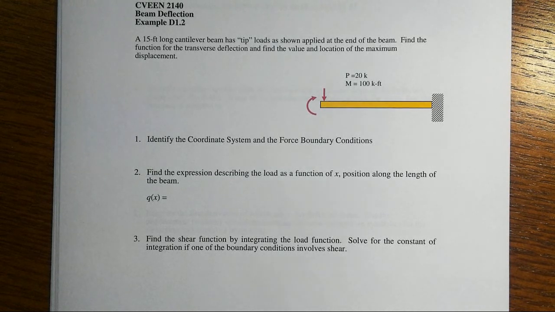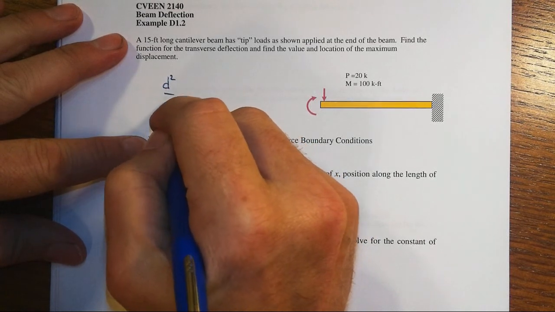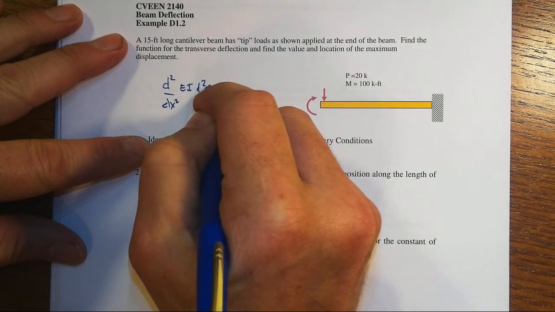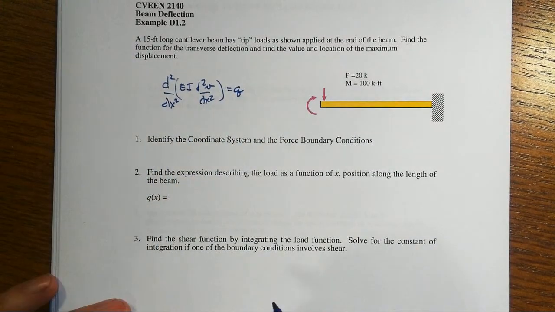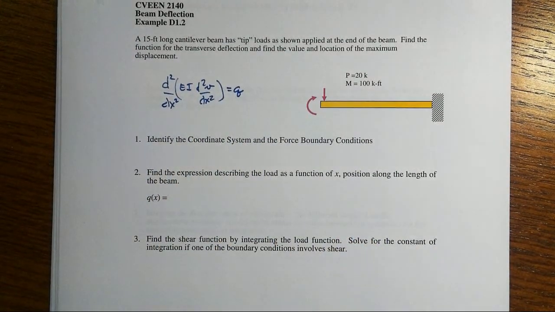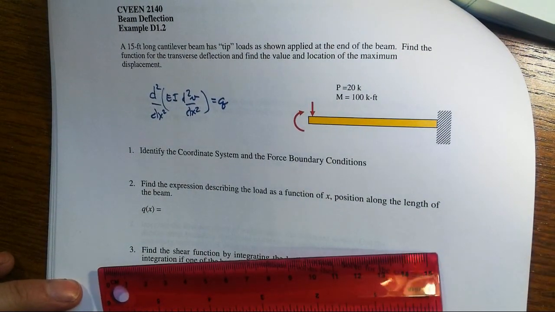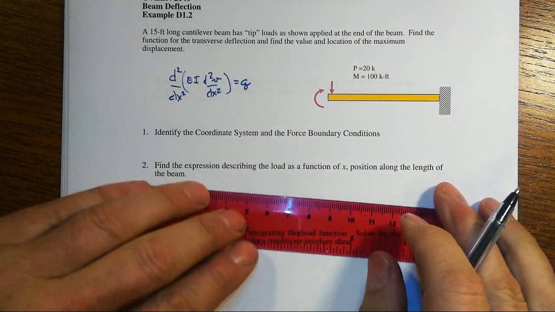So we'll worry about some of these subtle details as we go along, but one of the big keys here is that what we're working with is our governing model, which says that the second derivative of the curvature is equal to the intensity of the distributed load. Okay, so that's the basic model. Fourth order differential equation. It's a boundary value problem. So let's identify the coordinate system we're going to use, and then set up these boundary conditions.